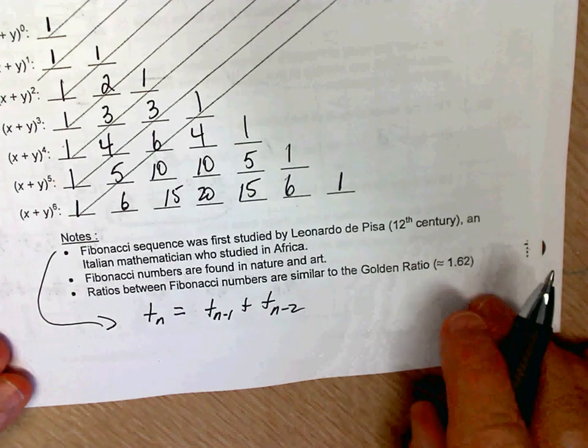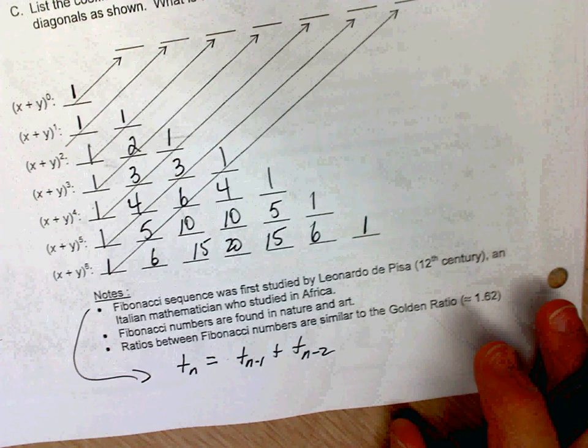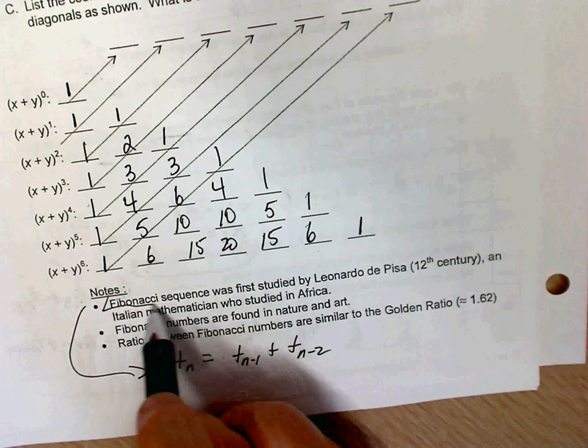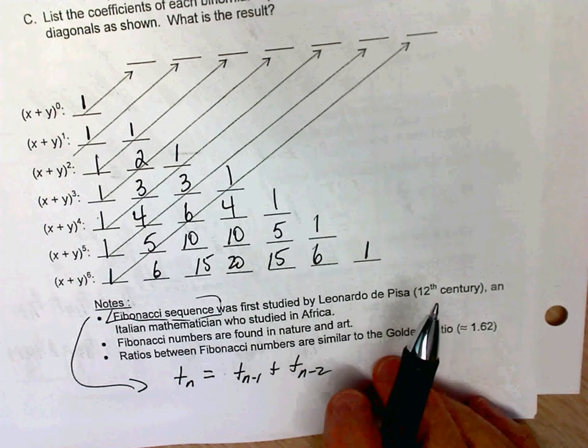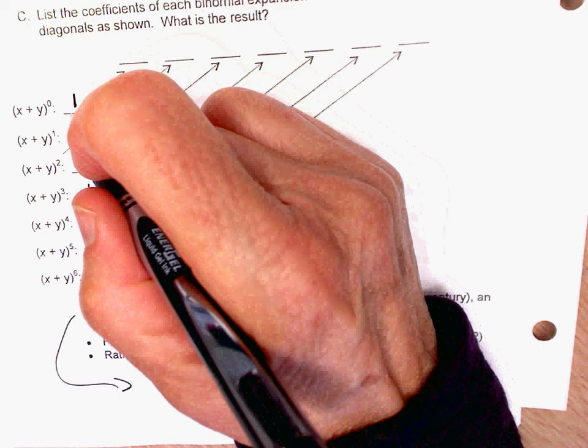The Fibonacci sequence shows up in many places. The sum of the first row is 1. Notice we're just adding along the diagonals.